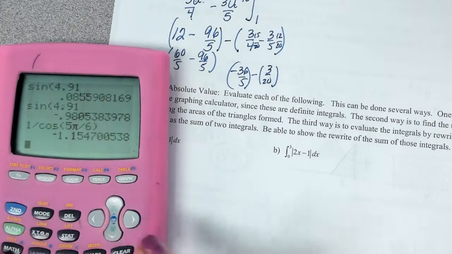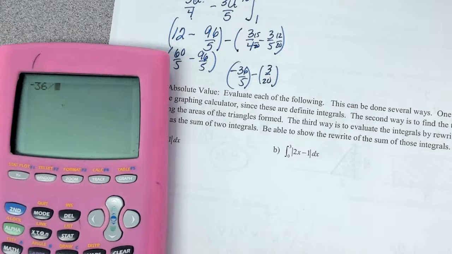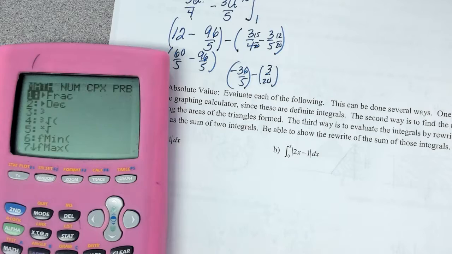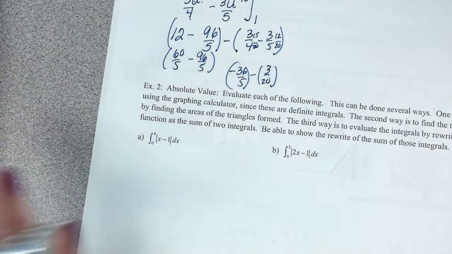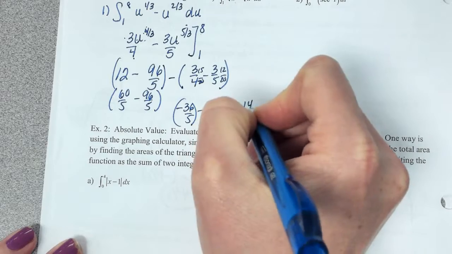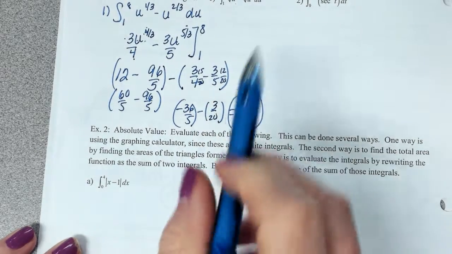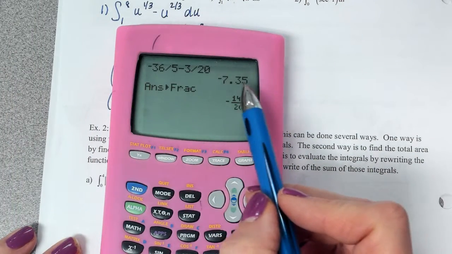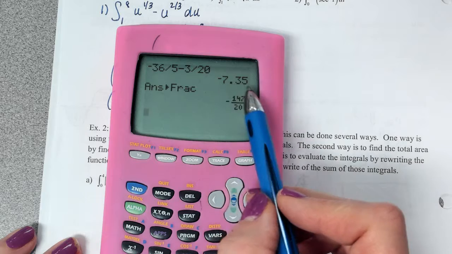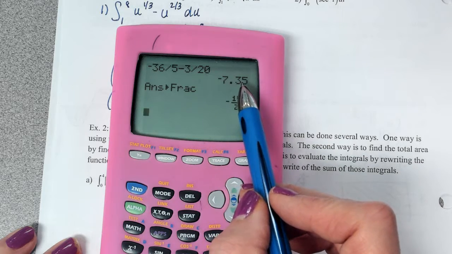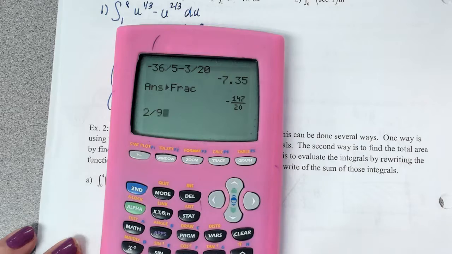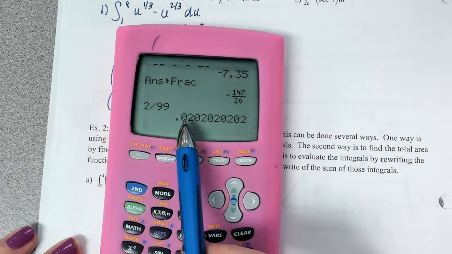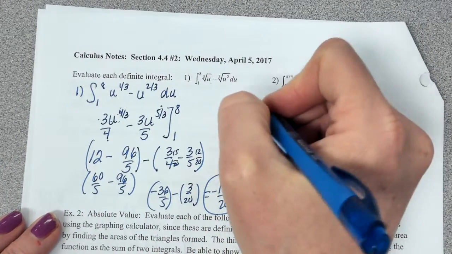So we're going to have negative 36 divided by 5 minus 3/20. And then we should math frac that, and we get negative 147 over 20. You should always give your answers as fractions, because if you do round a decimal, then you're not giving the exact answer. This one, it wouldn't matter if you put negative 7.35, that's exact. But if I had something like this, and you round it to 0.02, that's not going to be an exact answer. All right, let's look at number 2 now.